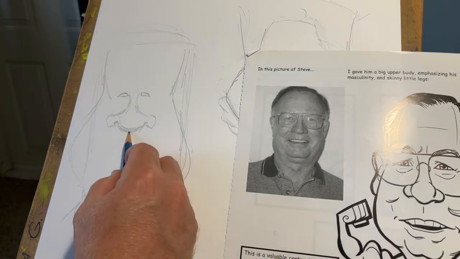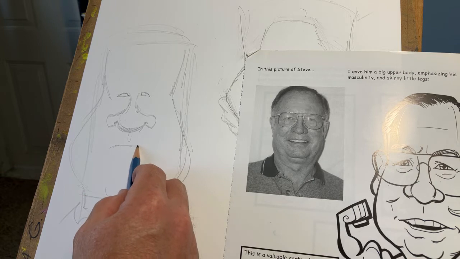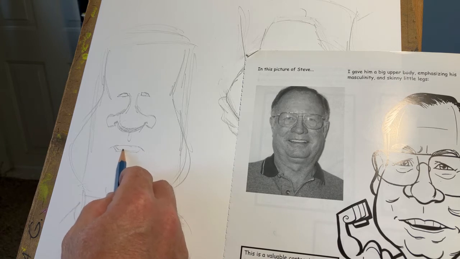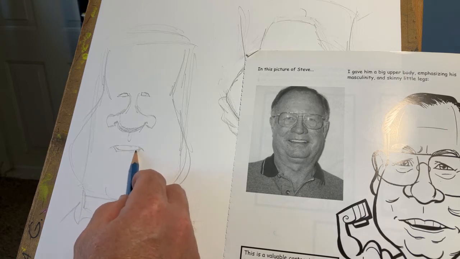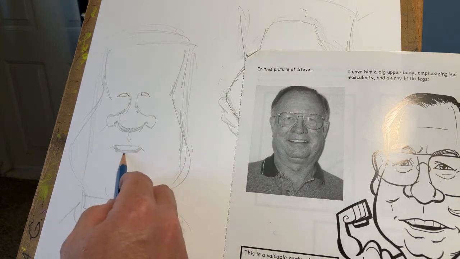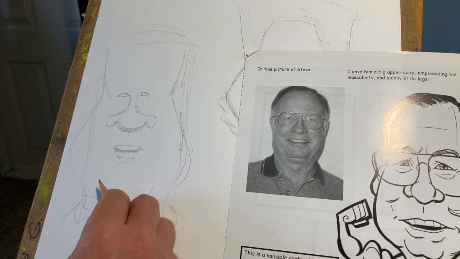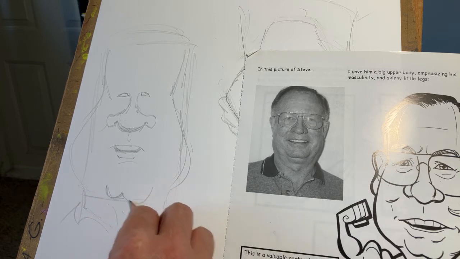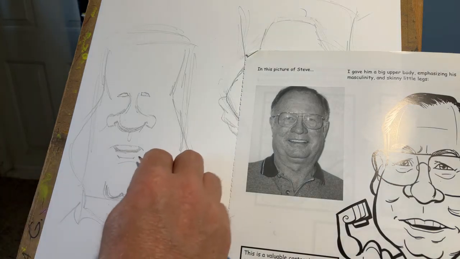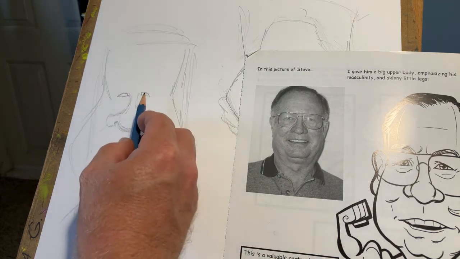All right, mouth. Got the little thingy right there. It's weird, he's got the upside down smile. It looks like people are smiling when they do that. How does that work? I don't know, but it works. Let's just do the teeth while we're here. Not much of a lip is present. And he's got the butt chin going on there. Something like that. All right, now we're getting somewhere.